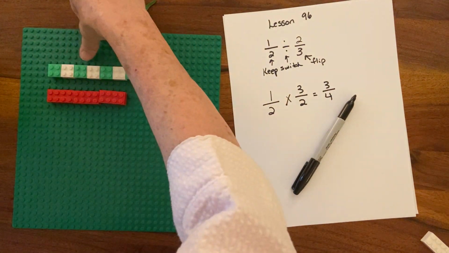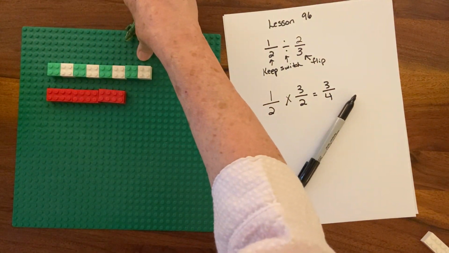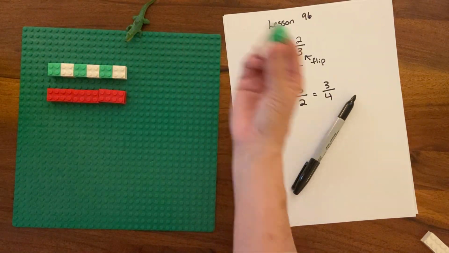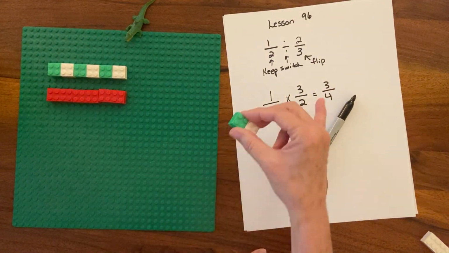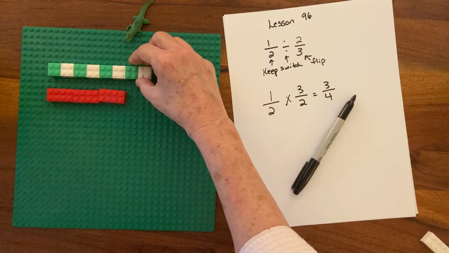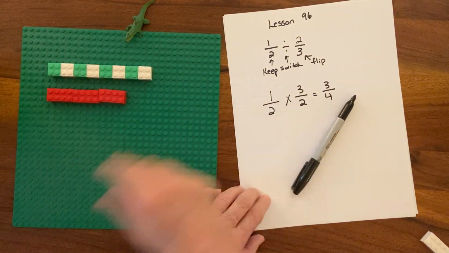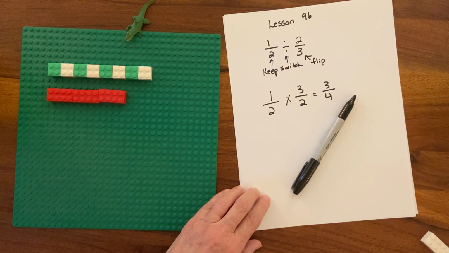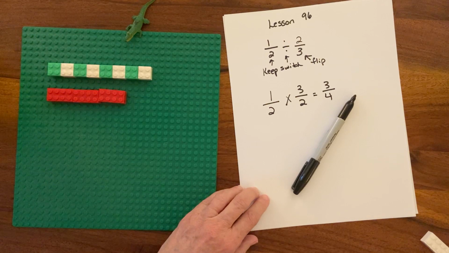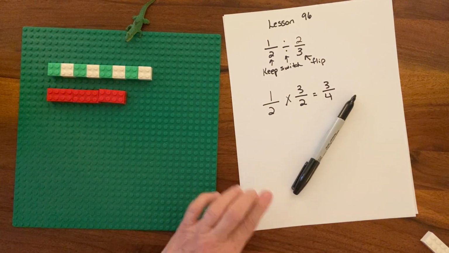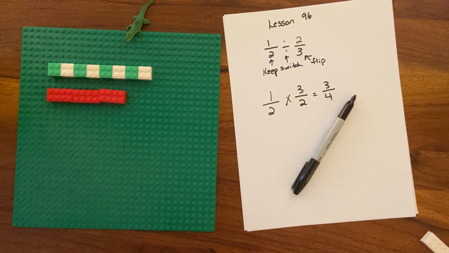So guess what? Got my 2/3. I'm going to say 1, 2, 3, 4. So 3 of those fourths fit in there. So it works out right. Again, if the Lego math confuses you, ignore it. Do this, okay? Division and fractions really isn't hard. The concept of it is kind of hard, but the actual math part is not.